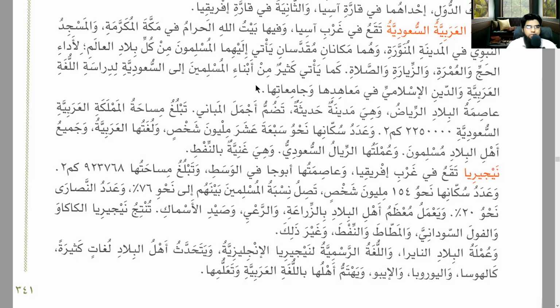Kulliyatul Hadith is the most famous among the Indians. That's what they do, Kulliyatul Hadith. And it's one of the difficult ones, Kulliyatul Hadith. So in Medina for 4 years.